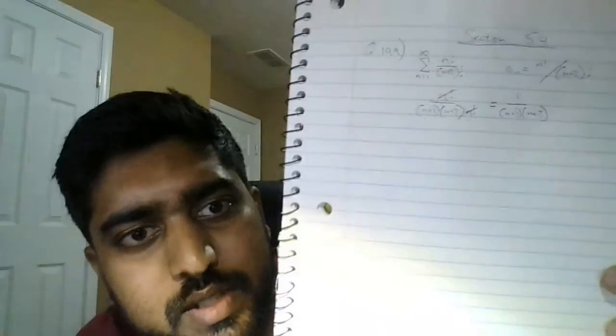I'm just going to show you the work. This is a lot easier to work with because the function that I'm going to choose to compare this with is just 1 over n squared. Because again, if you just factor this out, it will be n squared plus 3n plus 2. So at the end of the day, this function will be smaller, like the original a sub n function.